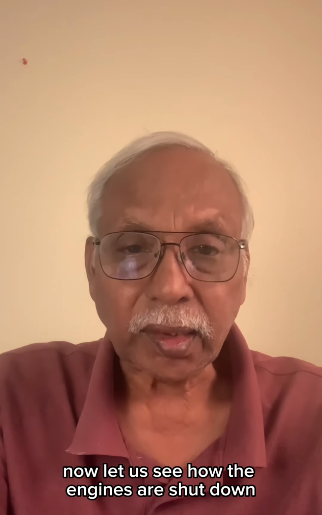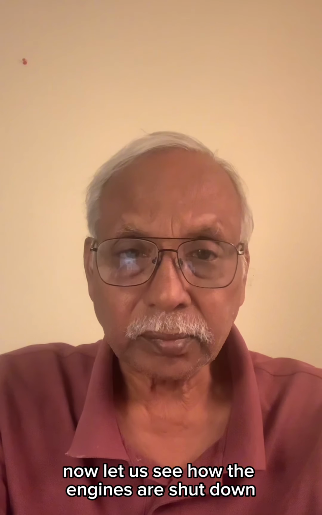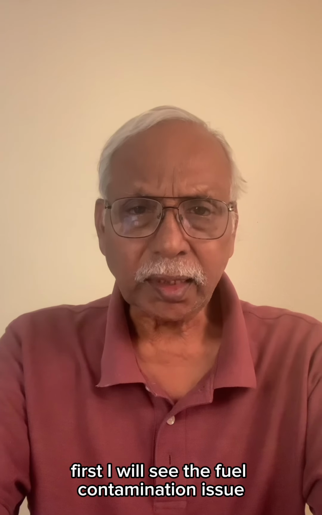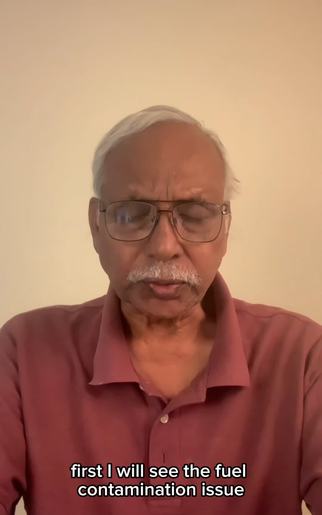Now, let us see how the engines are shut down. Number 1 is fuel contamination. Number 2 is by closing the fuel supply valves. First, we will see the fuel contamination issue.